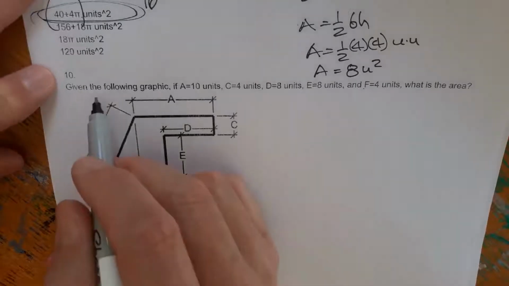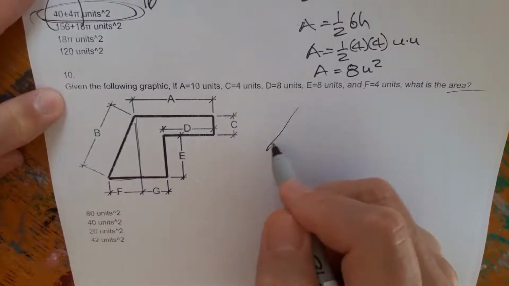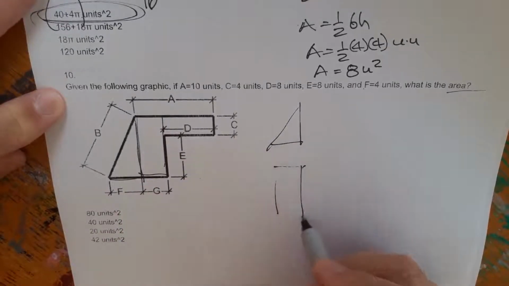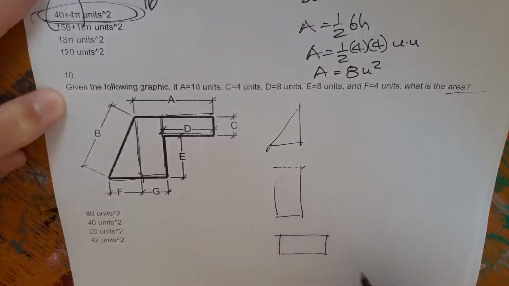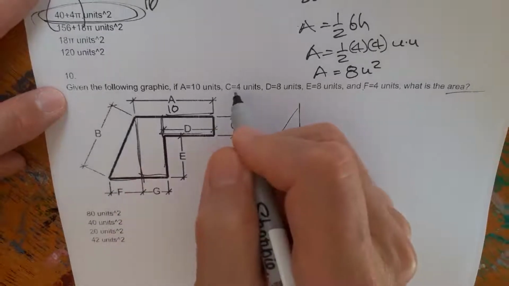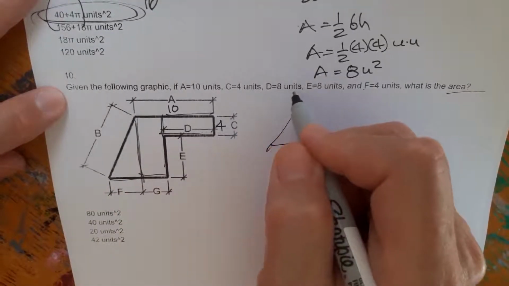All right, let's see what this. Given the following, what are we looking for? Area. Here's a shape, right? Triangle. Here's a shape. Rectangle. And here's a shape. Rectangle. Let's get dimensions. A is 10. C is 4. D is 8.